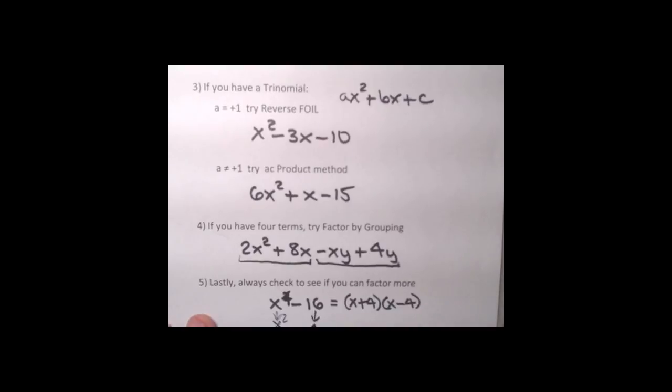Okay, so if you have x to the fourth minus 16, both of these guys have nice square roots. Square root of x to the fourth is x squared. Square root of 16 is 4. So this factors into x squared plus 4 and x squared minus 4.